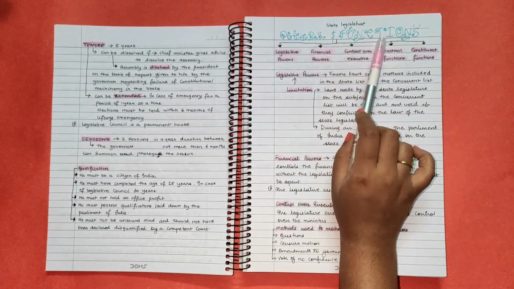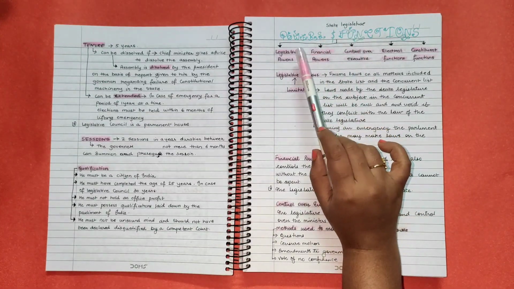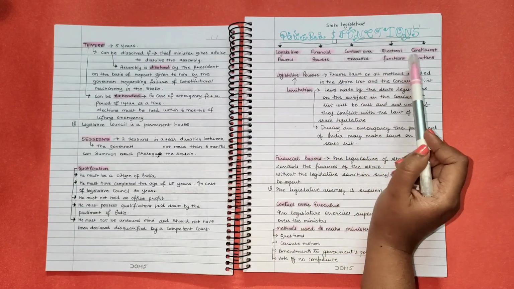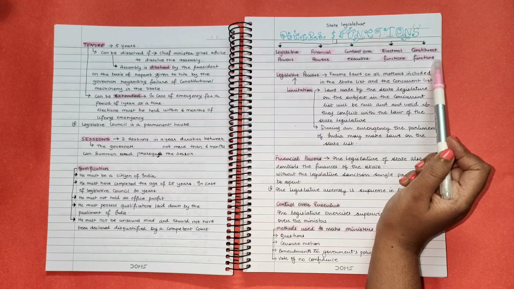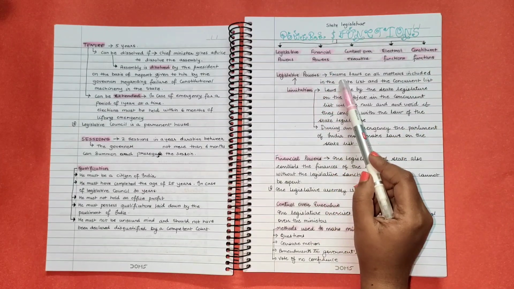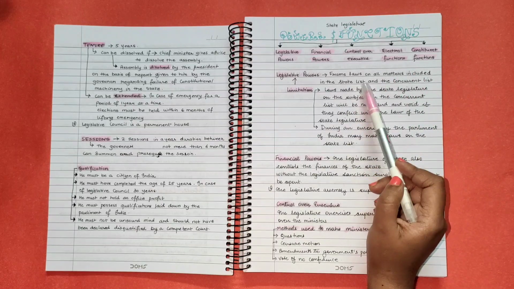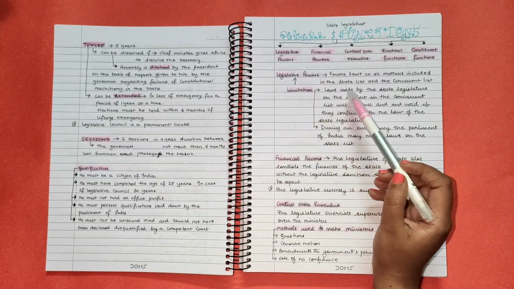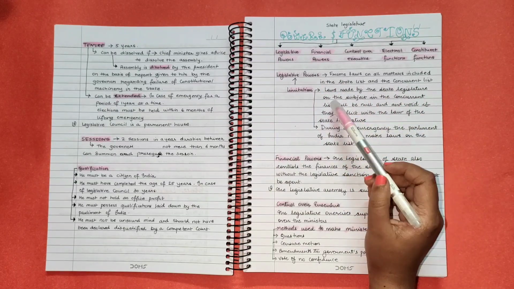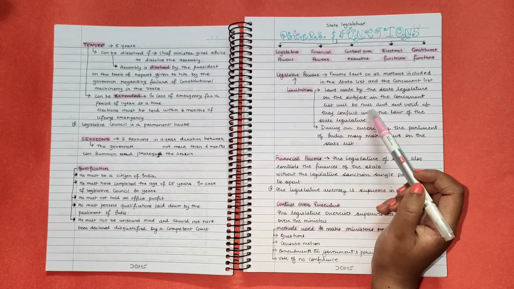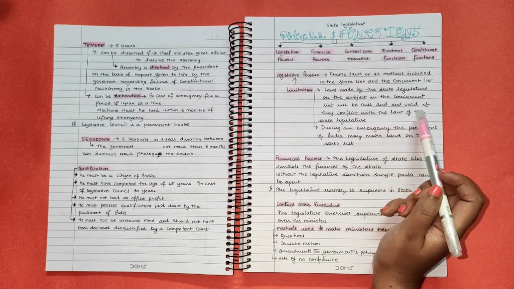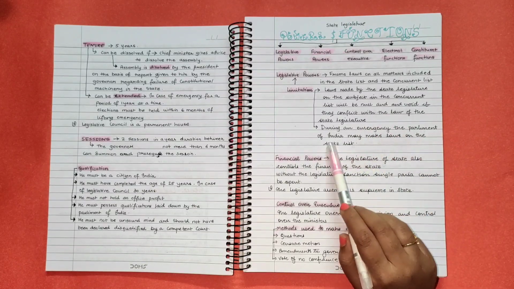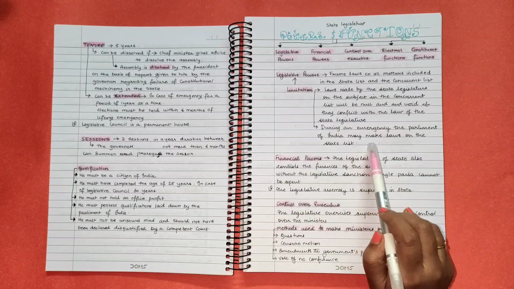Then powers and functions of state legislature. They are divided as legislative powers, financial powers, control over executive, electoral functions, and constituent functions. Legislative powers: frame laws on all matters included in the state list and the concurrent list. The limitation that they have is that laws made by the state legislature on a subject in the concurrent list will be null and void if they conflict with the law of the Parliament. During an emergency, the Parliament of India may make laws on the state list.